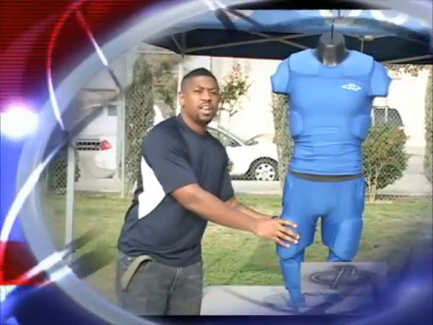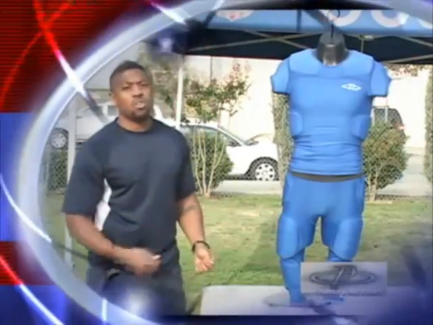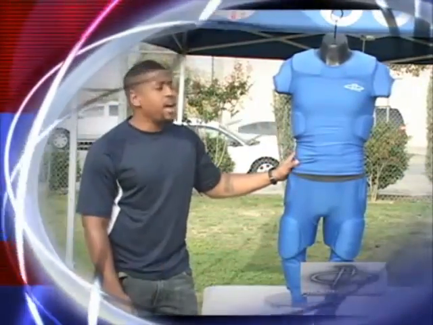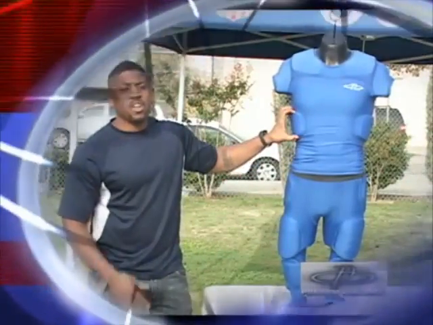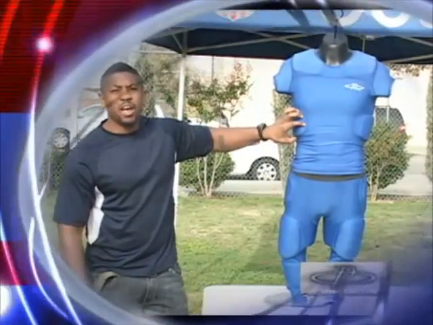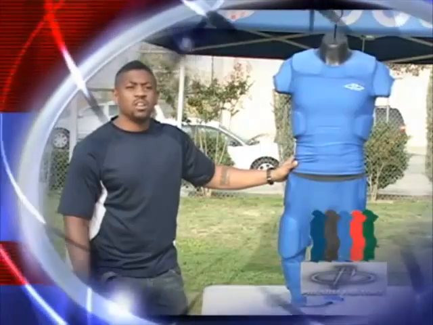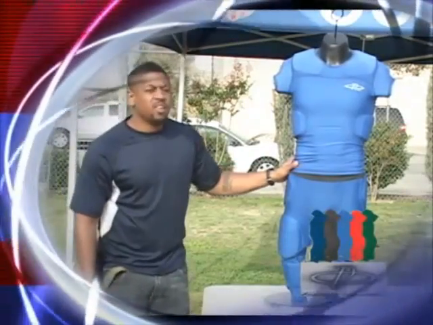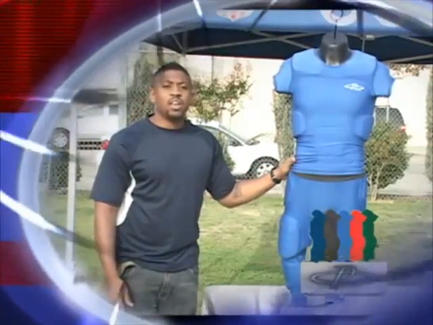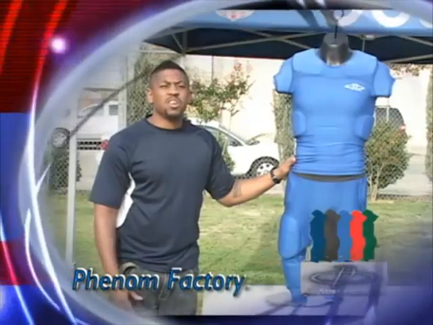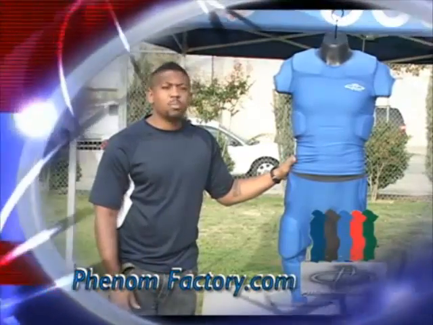You take this off, zip it off, throw it right in the washing machine, straight to the dryer. You can also take the pads off. They're optional as far as rib cage pads. Maybe you want to keep them in for a quarterback or lineman or something like that in your position. You can get these suits at phenomfactory.com and have them ready for your season or your next season. The average lifespan of the suit is about 2 seasons long.